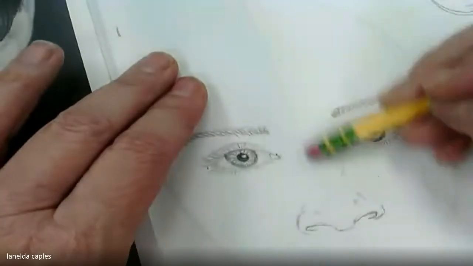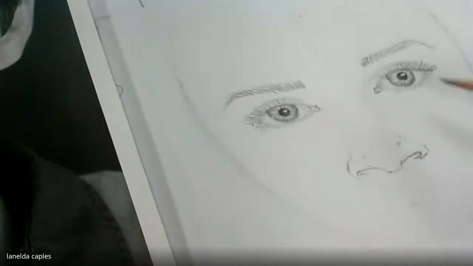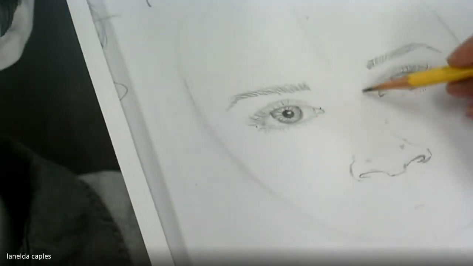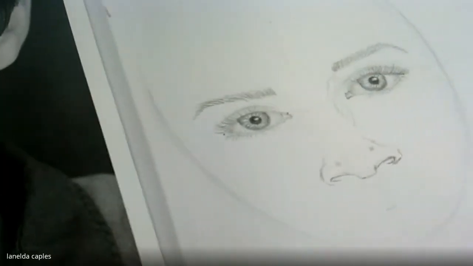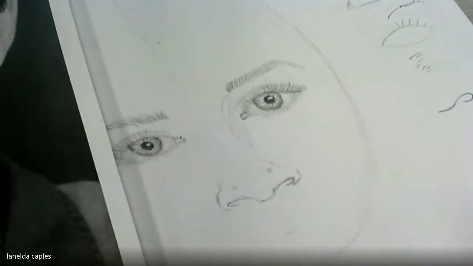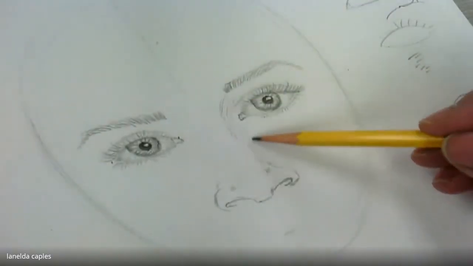On guys, because they have a more prominent nose, you're going to see shadow on both sides. And if you do have a bit of a line there where you've got the shadow, it's going to come up and angle into the eyebrows. Can you see that? Okay. And that will all blend in.